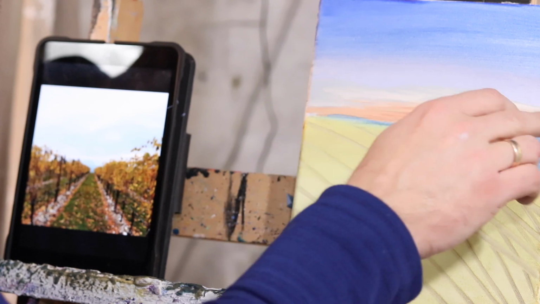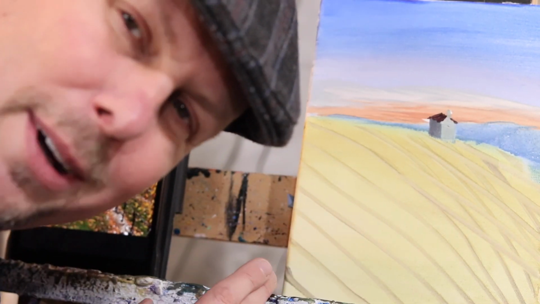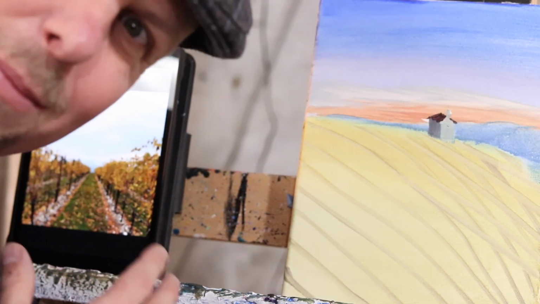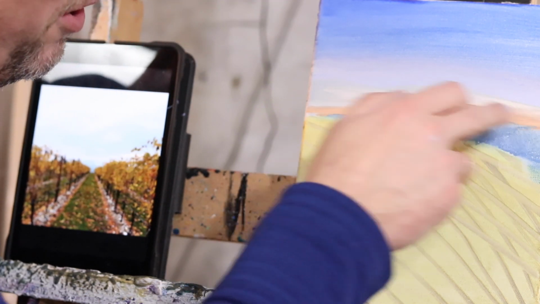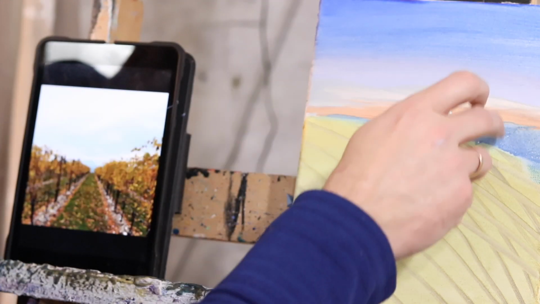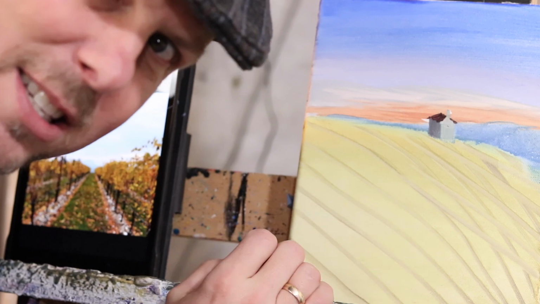And then we're going to define those mountain ranges. It's this really light blue. I think in the photo they probably heightened the blues, so I don't know if that's a realistic blue, but it nicely pulls the sky and this together.